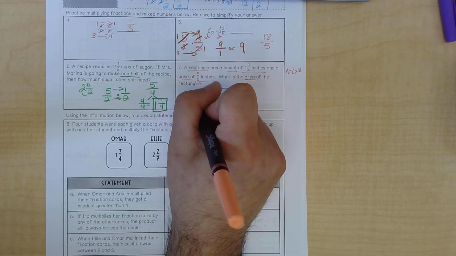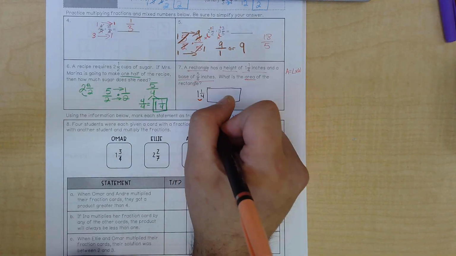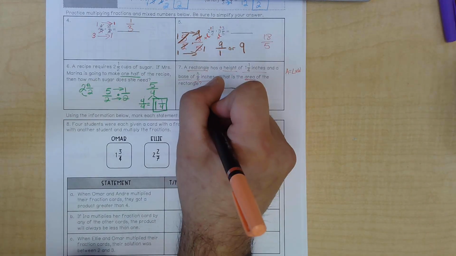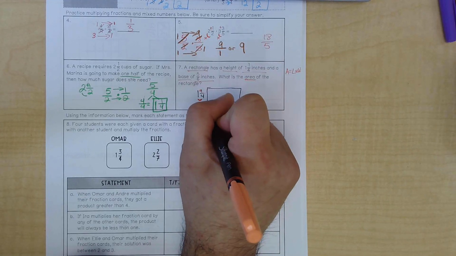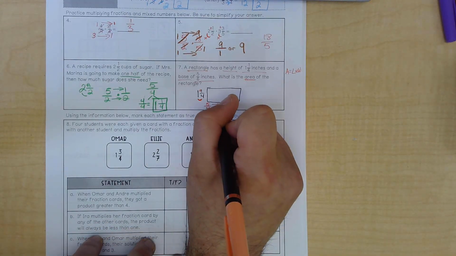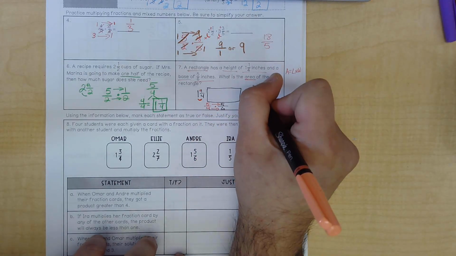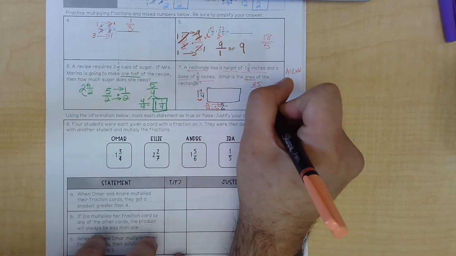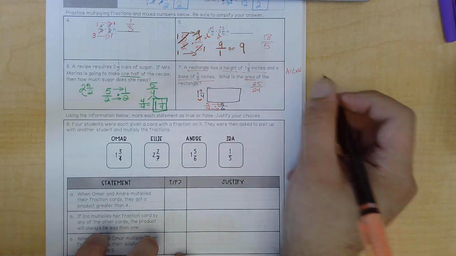I'm going to multiply 4 times 1. That gives me 4. 4 plus 1 will give me 5. So now I have 5 over 4 times 5 over 6. Multiply straight across. I end up with 25 over 24. Well, that's still an improper fraction.